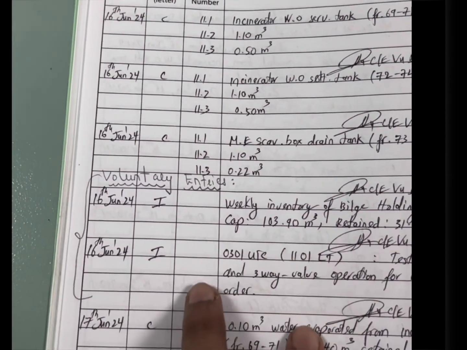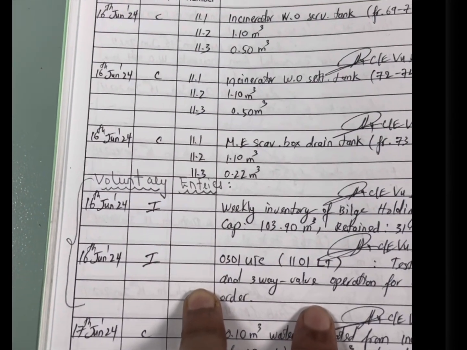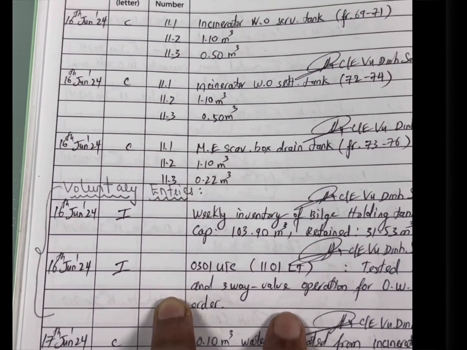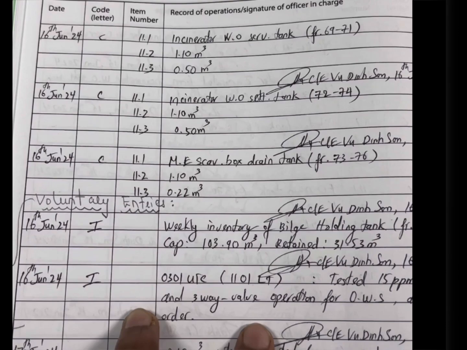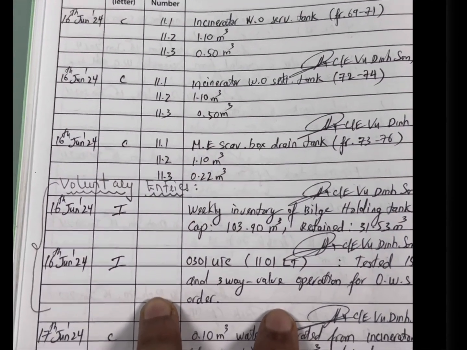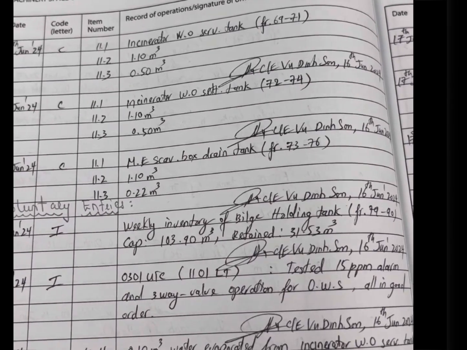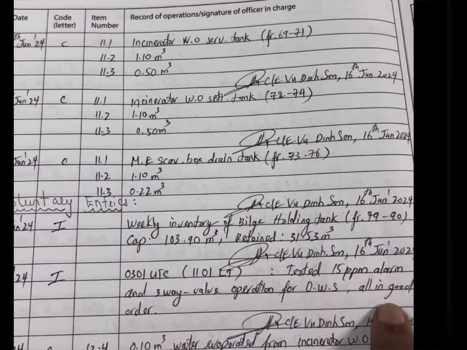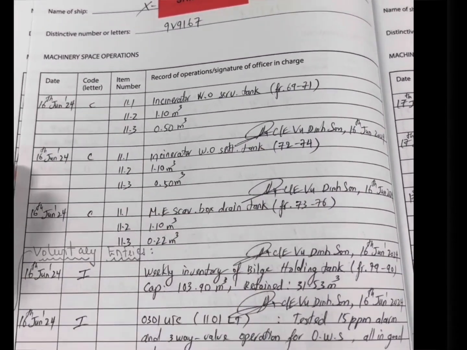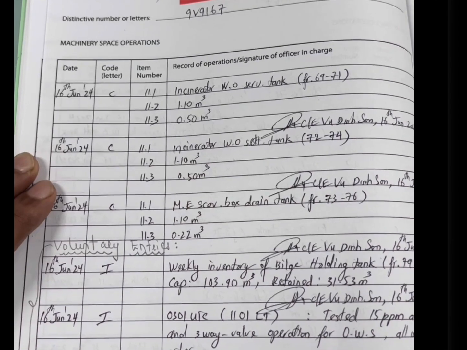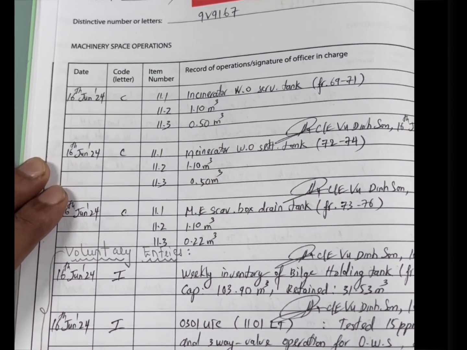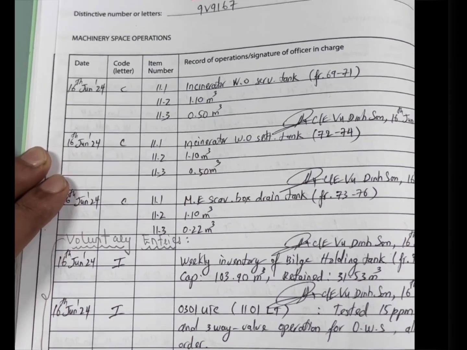And the second voluntary entry is that the 15 ppm alarm for the oily water separator and the three-way valve operation was tested for the OWS, found in all good condition. So these are all the weekly entries that he is making every Sunday as per our company policy.